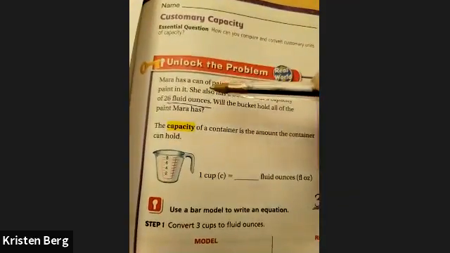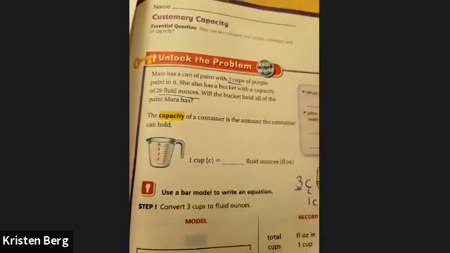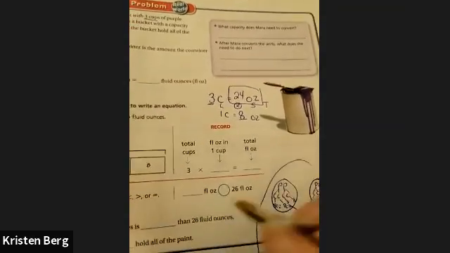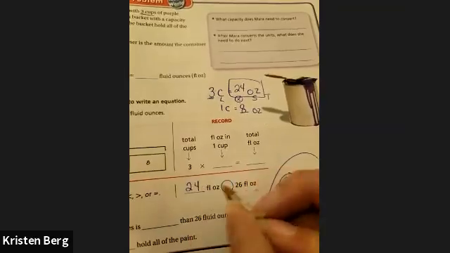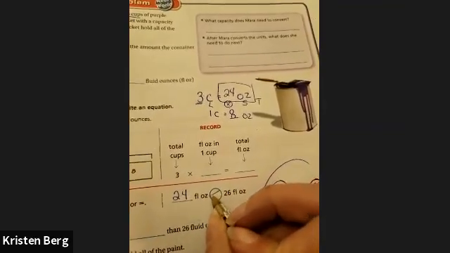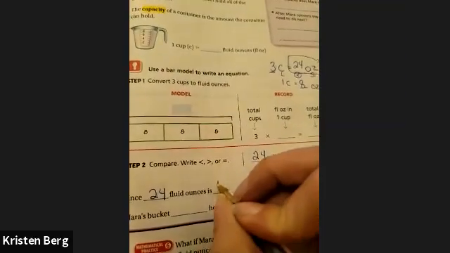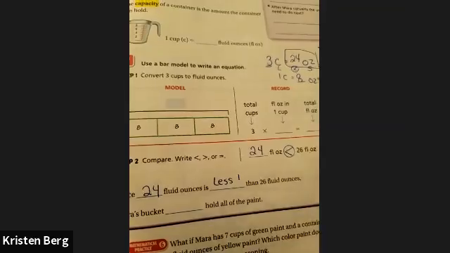So if they have a bucket that holds 26 ounces, will the bucket hold enough? Down here, we came out to 24 fluid ounces. And 26 fluid ounces is larger than 24. So since 24 fluid ounces is less than 26 fluid ounces, Mara's bucket can hold all that paint.